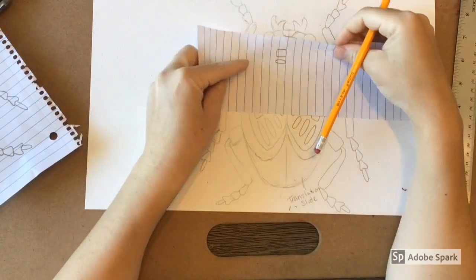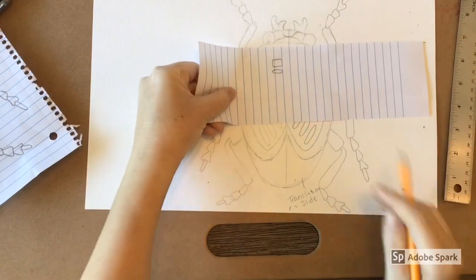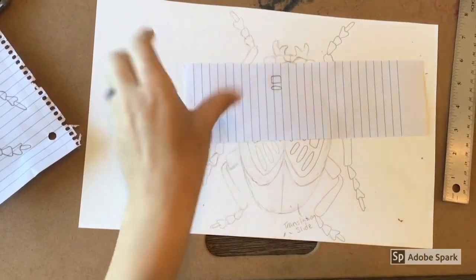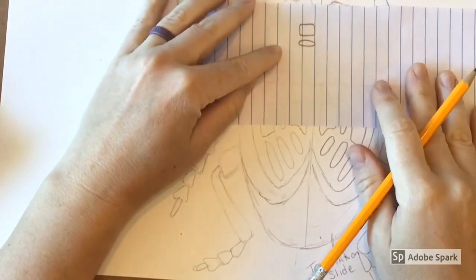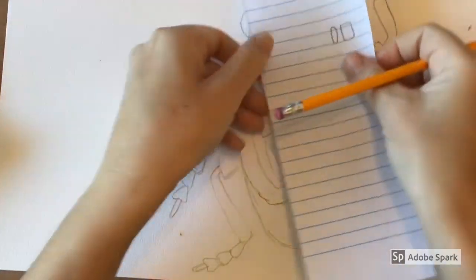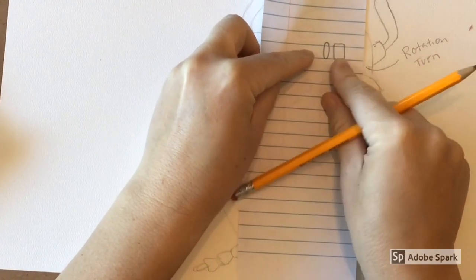You'll want to make sure before you trace anything that your shapes are lined up with the one side before you turn your paper. I'm going to go ahead and turn it one time so that I can trace a rotation or a turn.